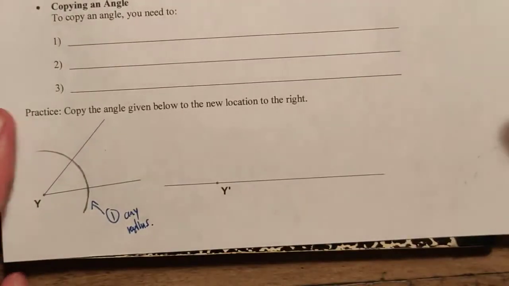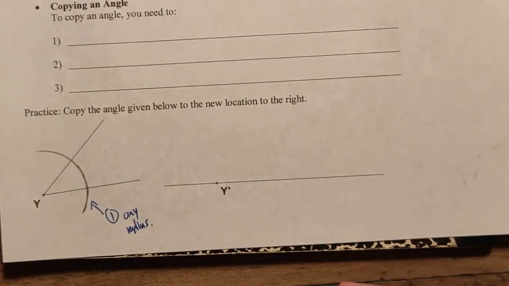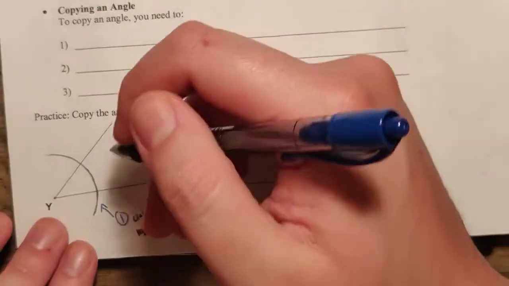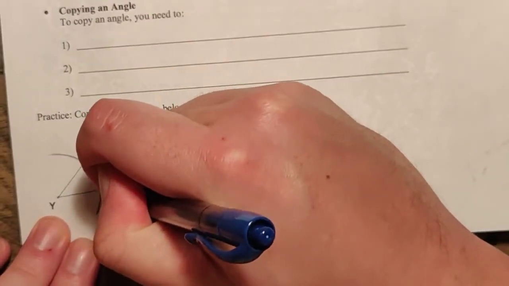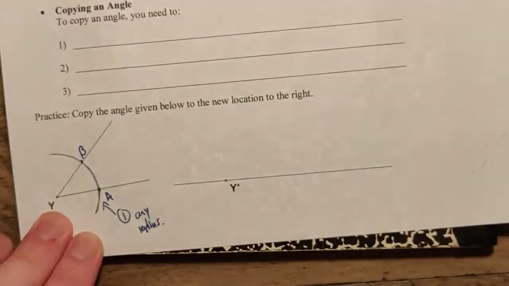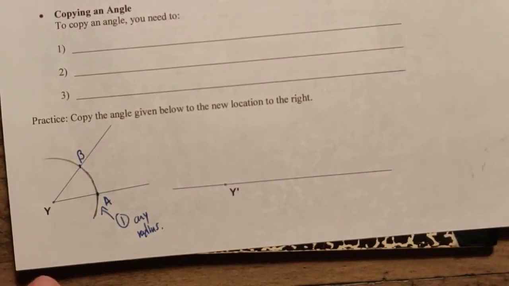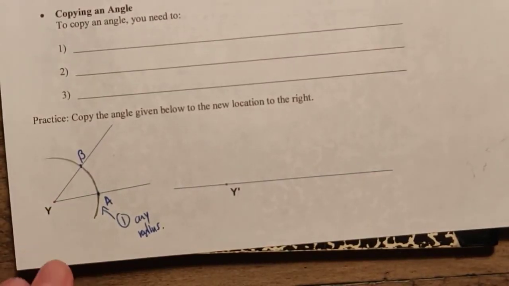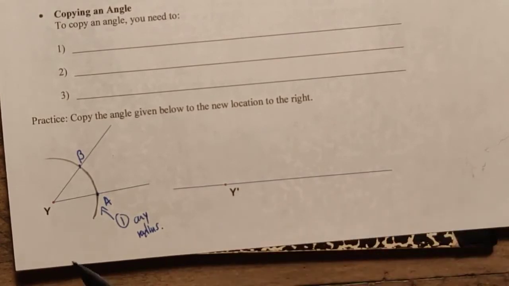Remember how I mentioned in one of the previous videos that we create points by intersecting lines and angles, lines and arcs, or intersecting things like that. We've got intersection points here. So this can be our A, and this can be our B, right? So now we have our phantom triangle YAB. We don't need to draw it in, but it's there.